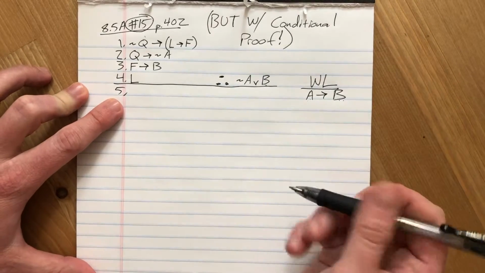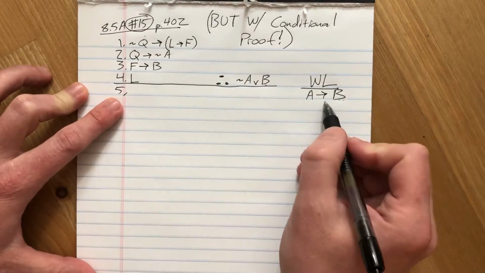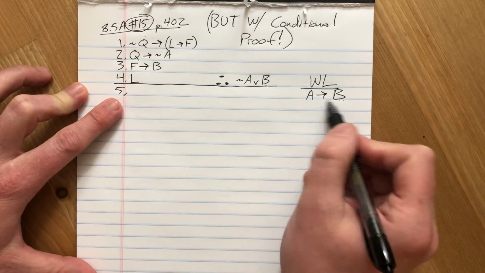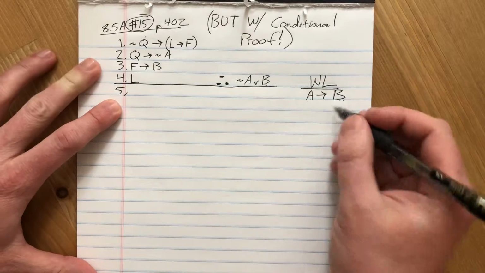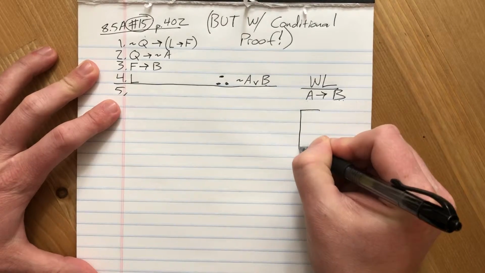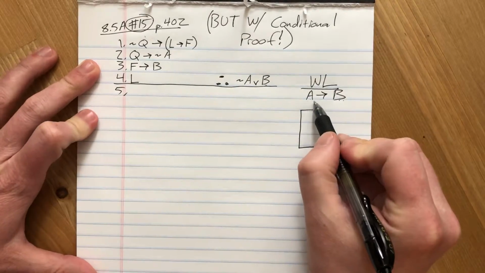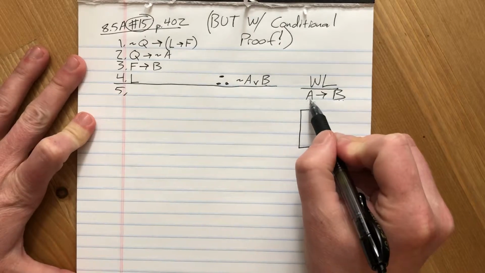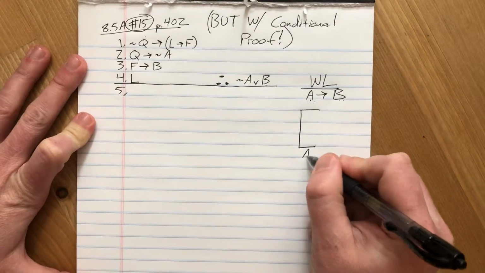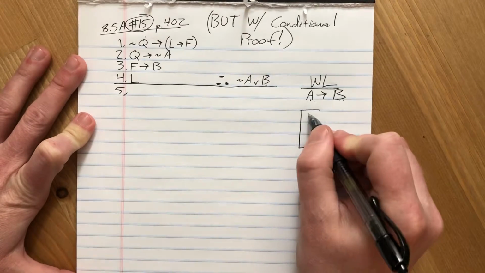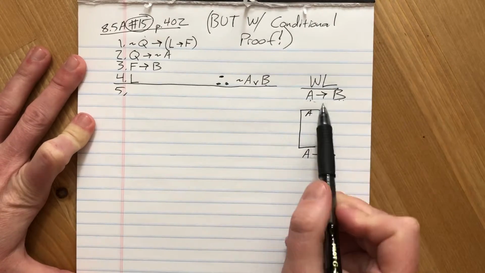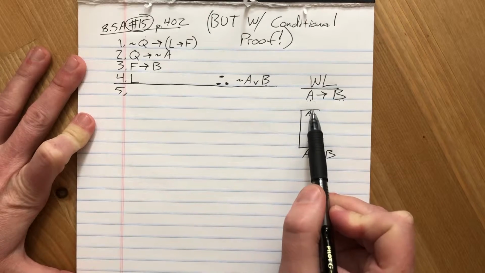Conditional proof is actually, most of the time, a really good strategy for deriving a conditional statement. And remember, the idea for conditional proof is in order to prove if A, then B, you can assume the left side of the conditional.